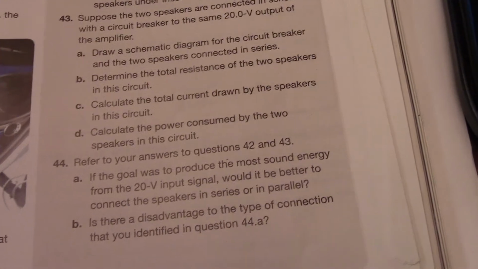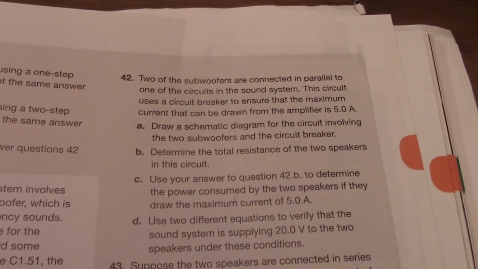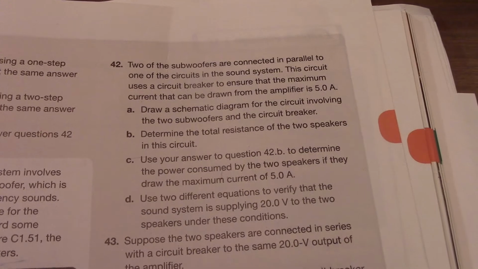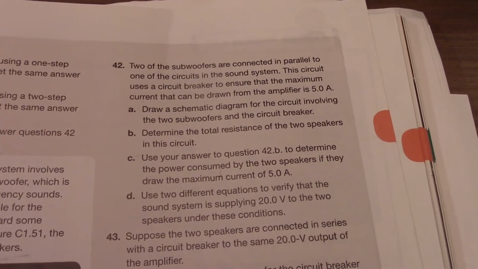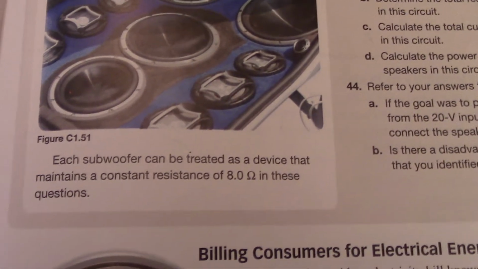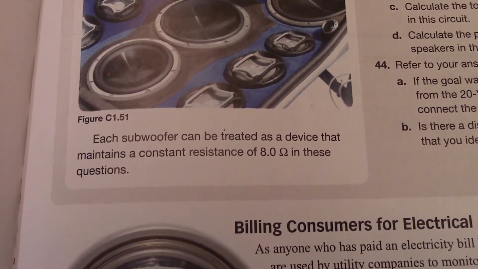Okay, so let's look at number 42. Number 42 says two of the subwoofers, so this is in our car system. These subwoofers have 8 ohms.